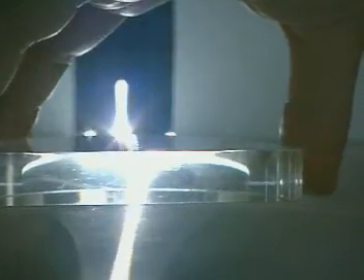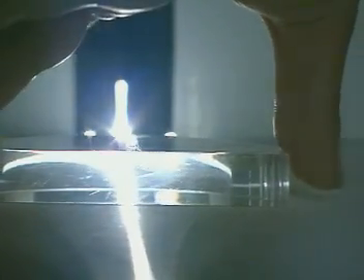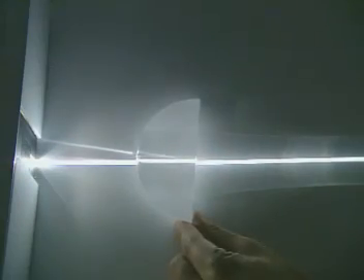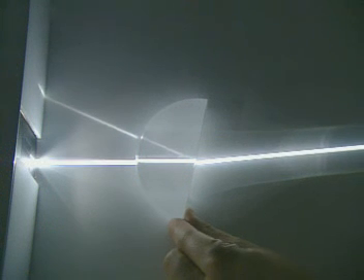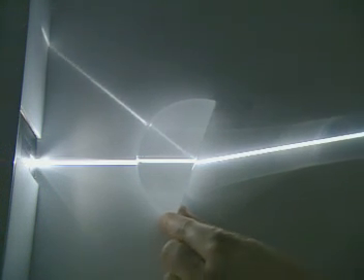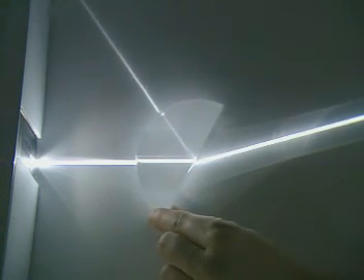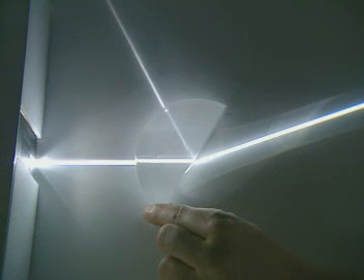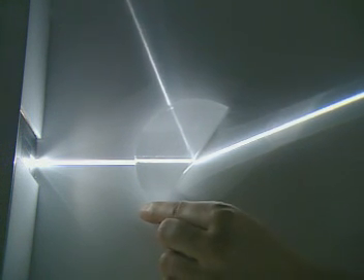Pass a ray of light through a semicircular glass block, and again it's both reflected and refracted. This happens at the straight edge. As the block is rotated, the angle at which the refracted ray leaves the block changes.